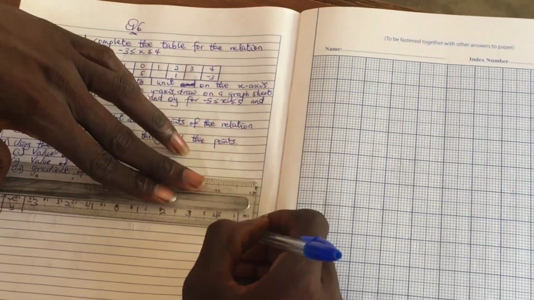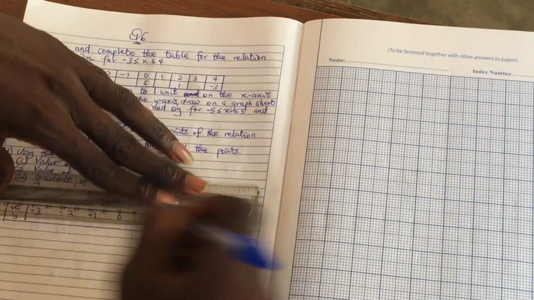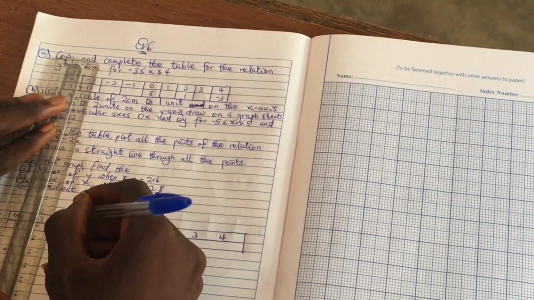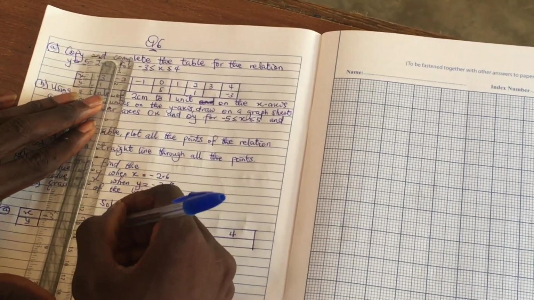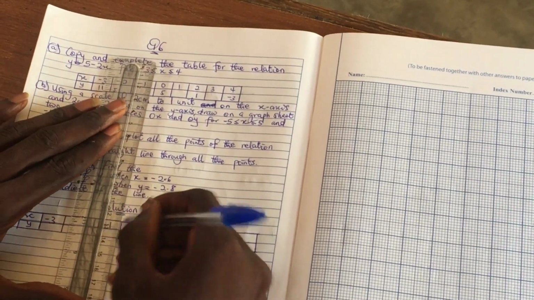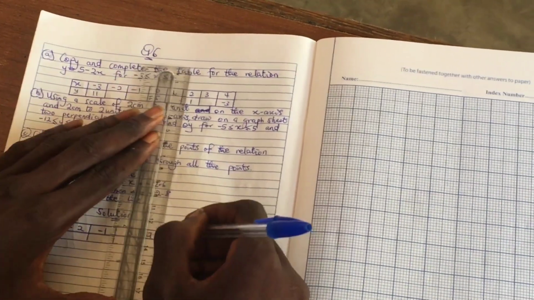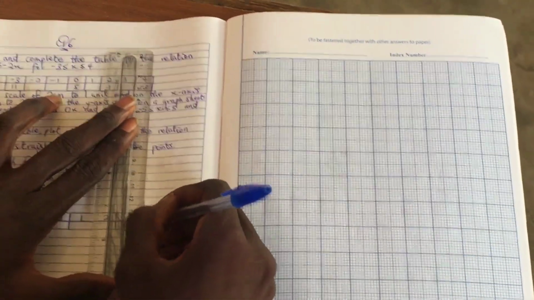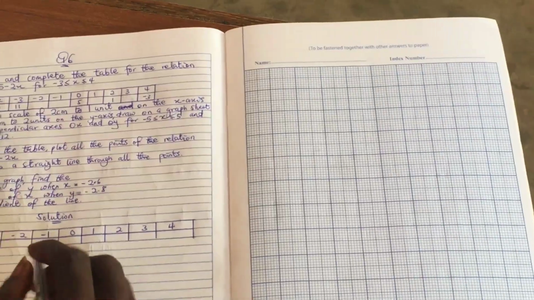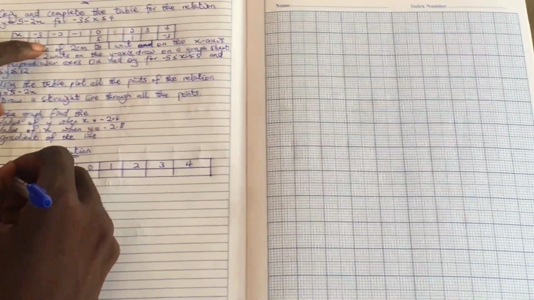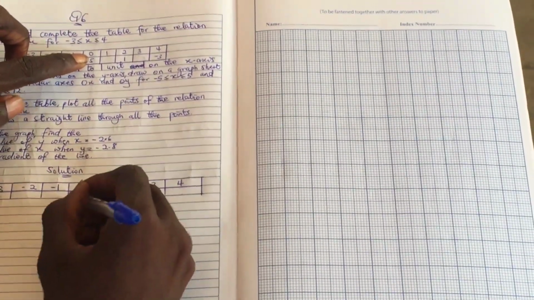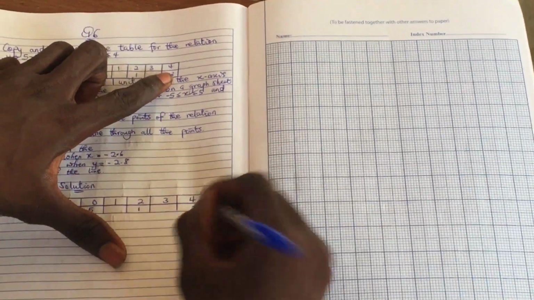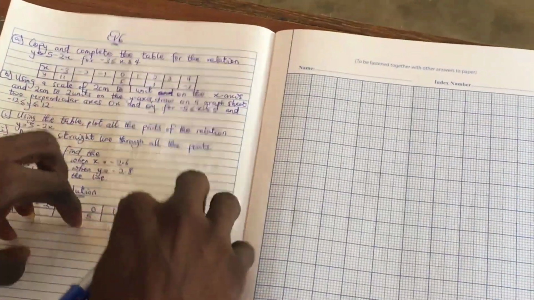So let's draw the table just as it has been given. Already we have been given 11 under -3, 5 under 0, and 1 under 2. We have already been given these. So we have to copy and complete.